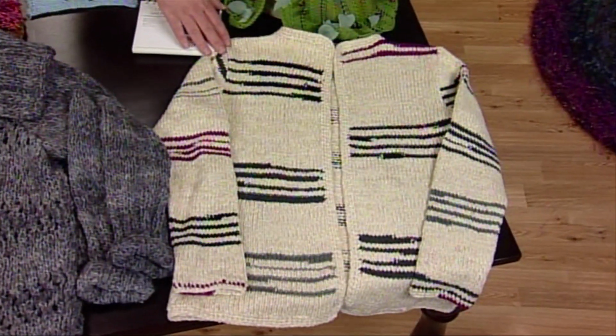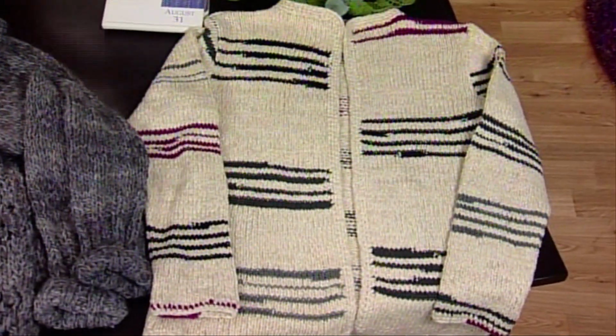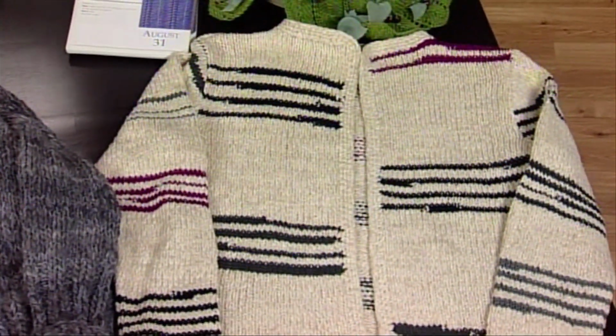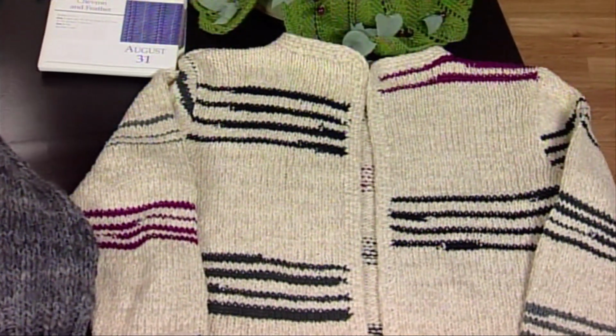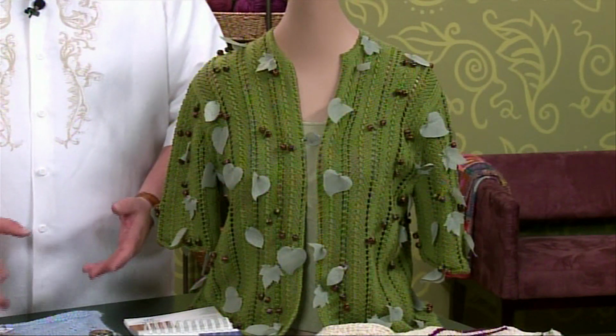This was a classic cardigan that I did just in basic stockinette stitch. So knit a row, purl a row, just a real classic down the front, simple crew neck. And I wanted to change it up. So here's what the new version of it is. And there's lots of wonderful stitch pattern books out there. I'd love to play with them.